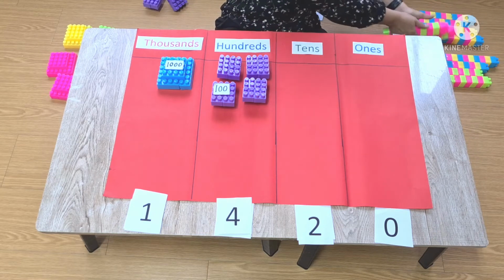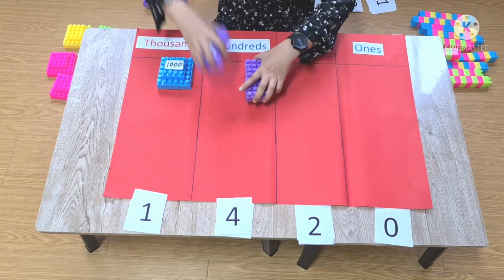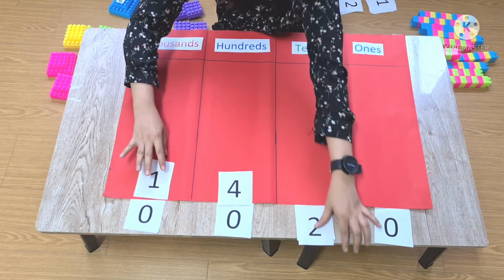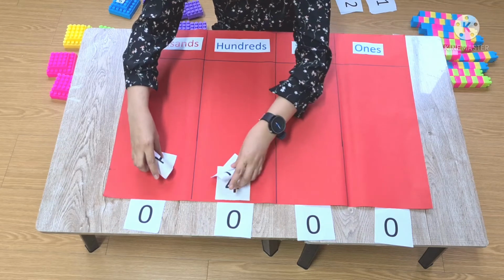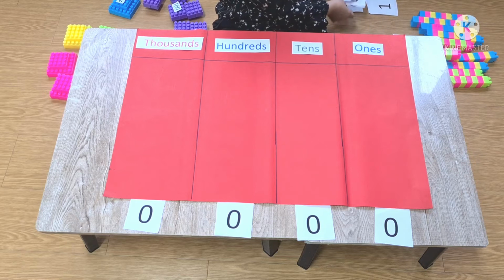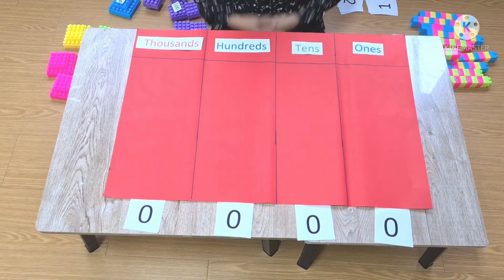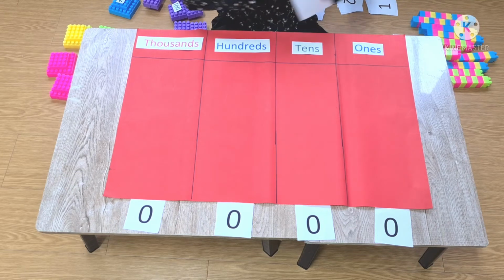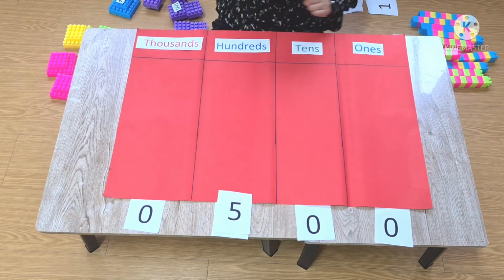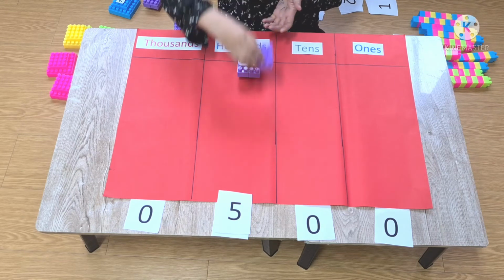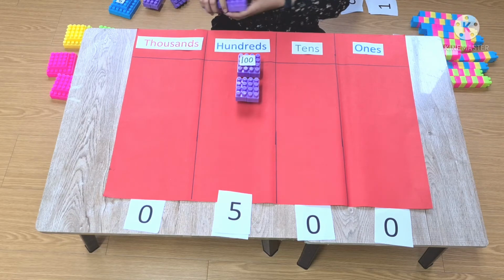Okay, so now I'll remove these blocks and let's try out a different problem. Let me remove the blocks and the numbers that we just solved. So now the value of each column is 0 again. 0, 0, 0, 0. Now let's try another problem. Let's keep number 5 in the hundreds place. What does it mean? It means we have 500 blocks of cubes.